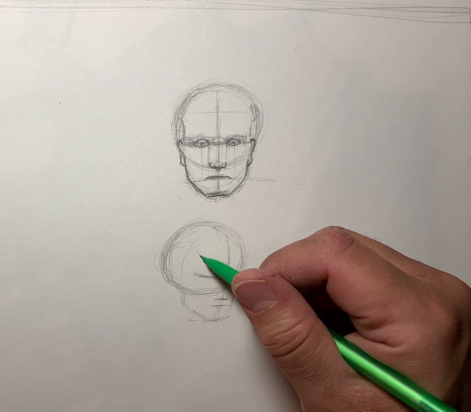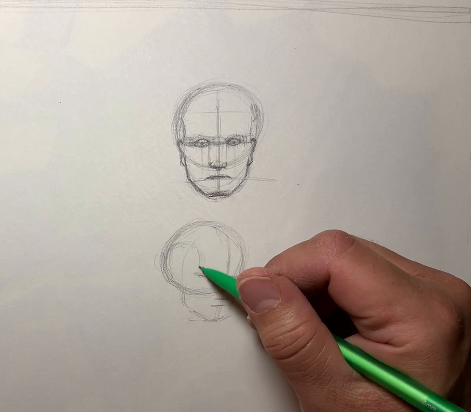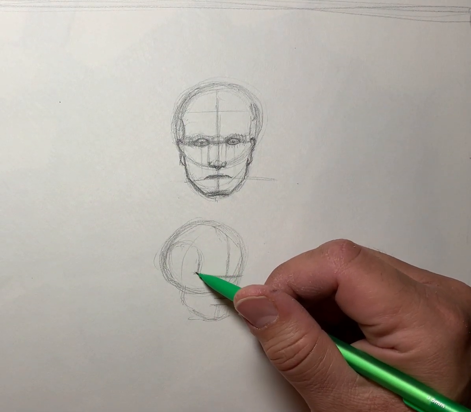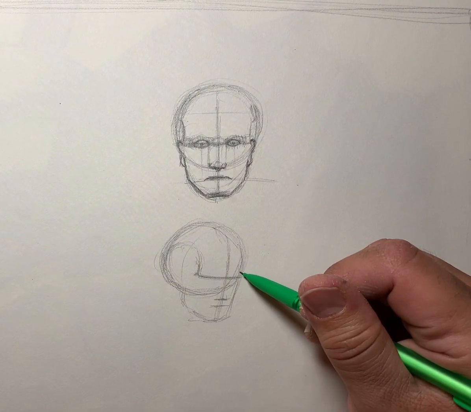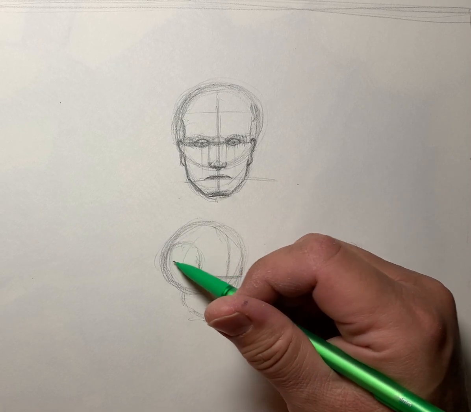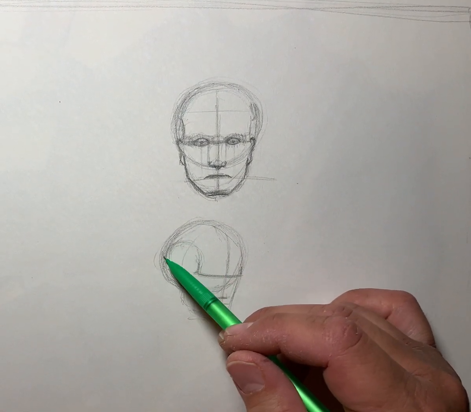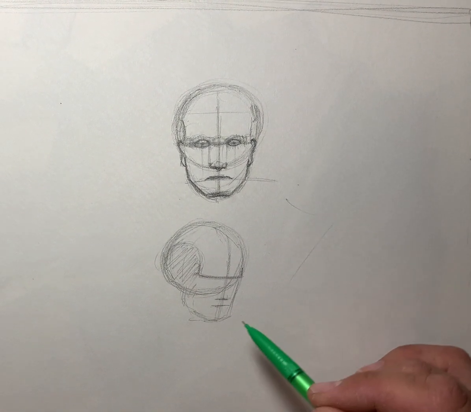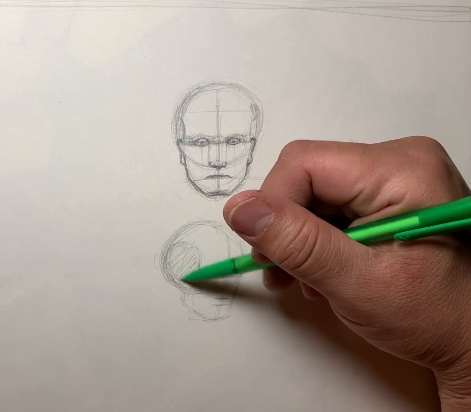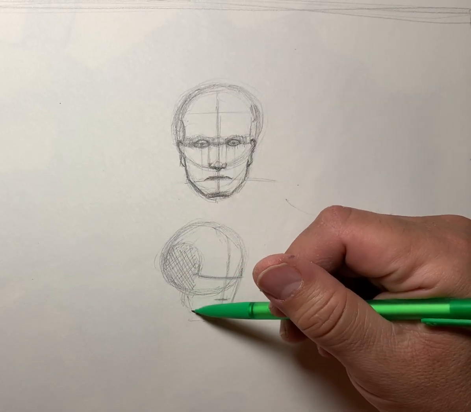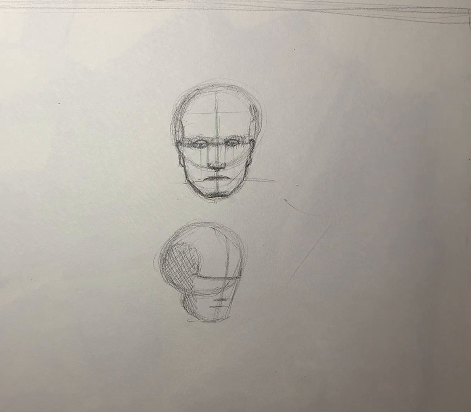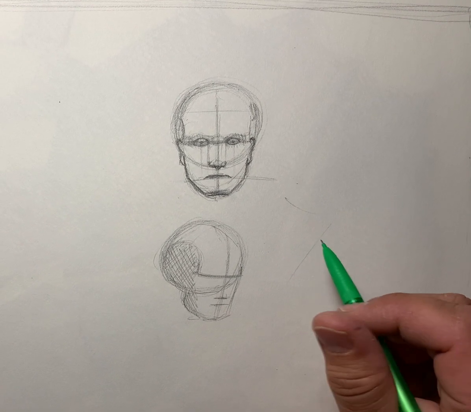And then I always like to think of this a little more three-dimensional. And again, sort of matching what I see here. You see that little arch. Okay, so that helps me remember that this is the side of the head. So if our light's kind of beaming down from this side, again, I can kind of shade this in. It helps me make that feel a little bit more three-dimensional.